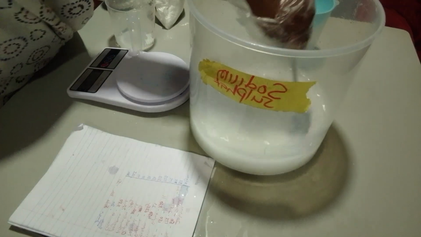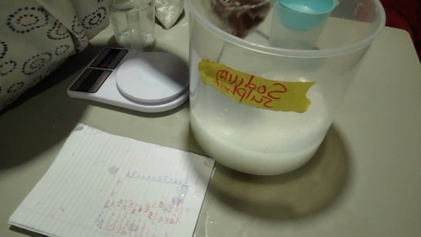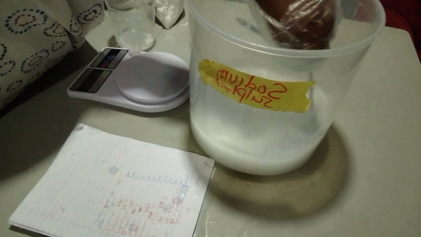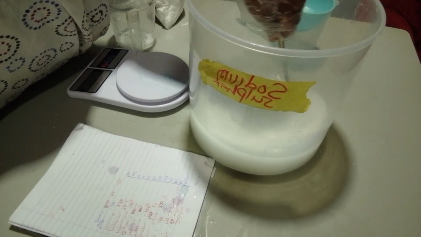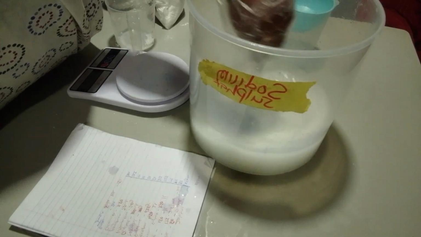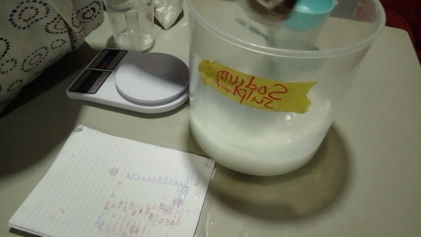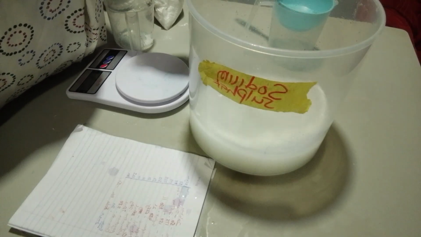Okay, so I've finished mixing my ingredients, the soakable ingredients. I've mixed them, so I'm going to set them aside for 12 hours and above. So I will make this liquid soap tomorrow. That is why I've soaked all my ingredients, and I'm going to set them aside for tomorrow.